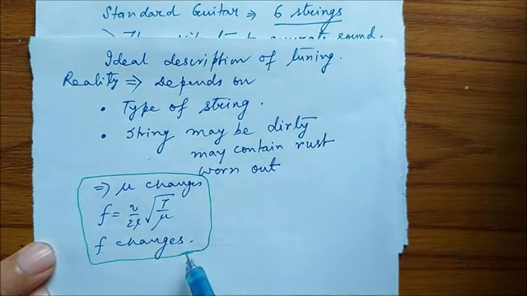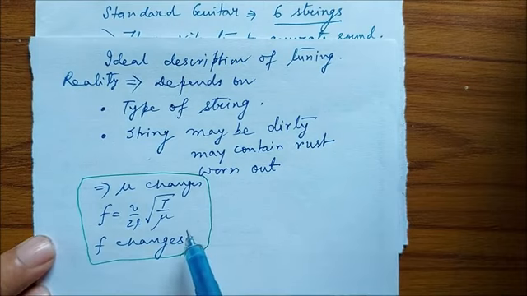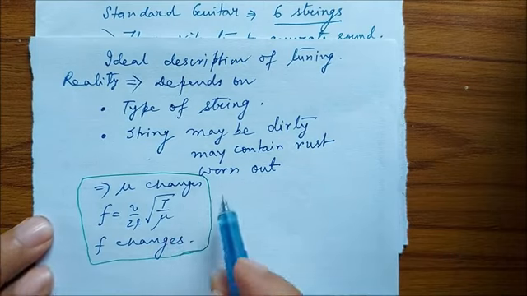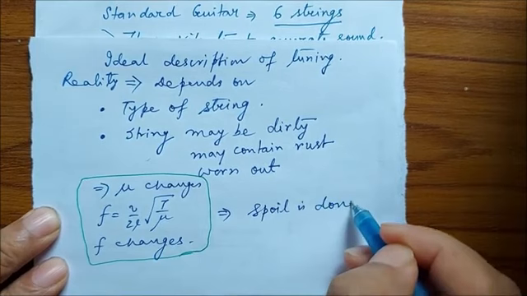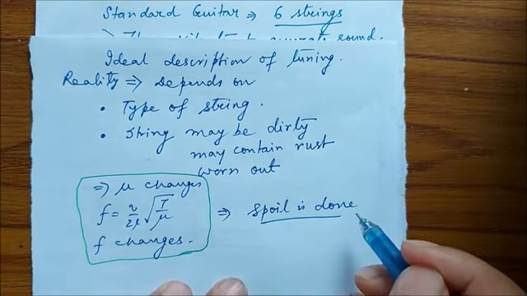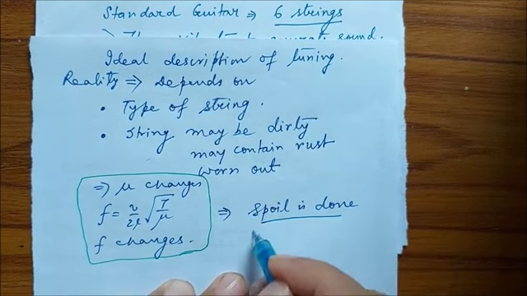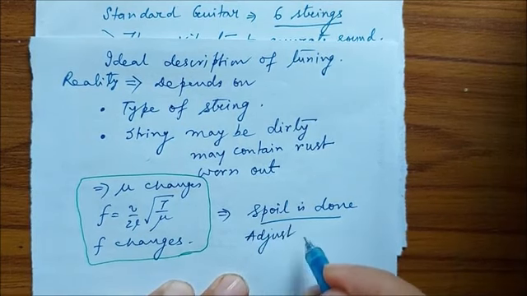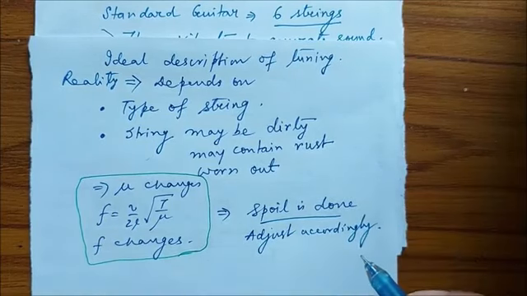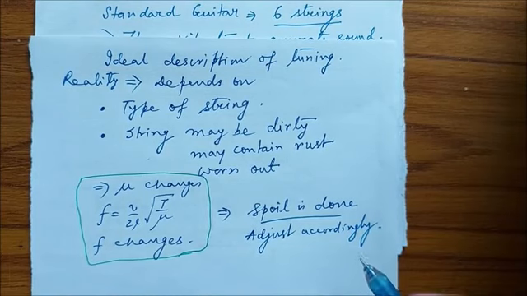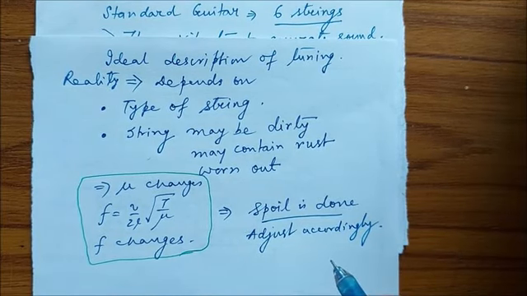And direct quantitative measurement is not possible regarding the amount of change. So the spoil is done, and adjustments are to be made accordingly. And let me conclude by saying that musicians or people in the world of music are far, far better and capable of doing these adjustments than a physicist.